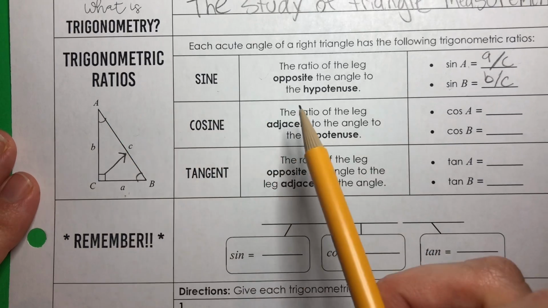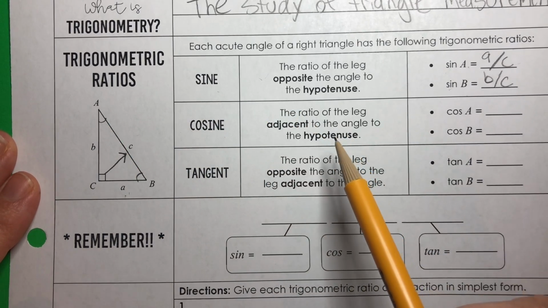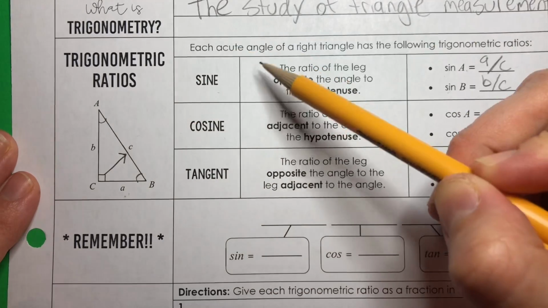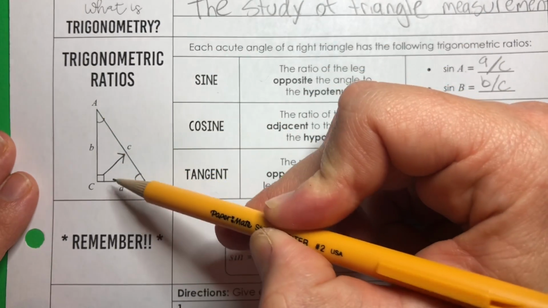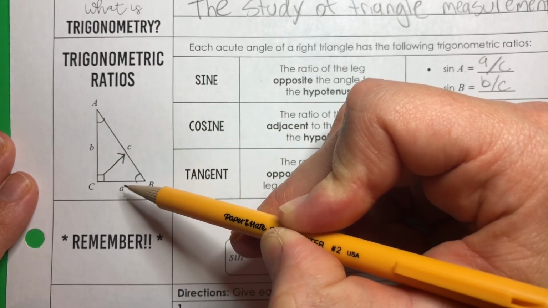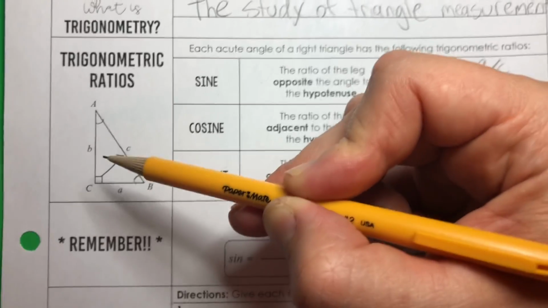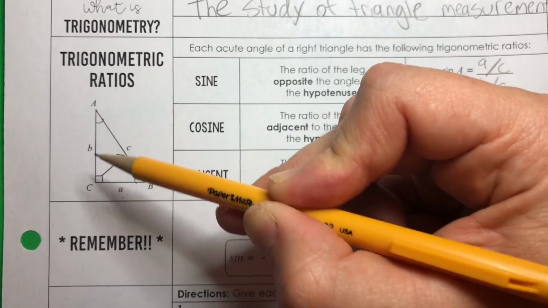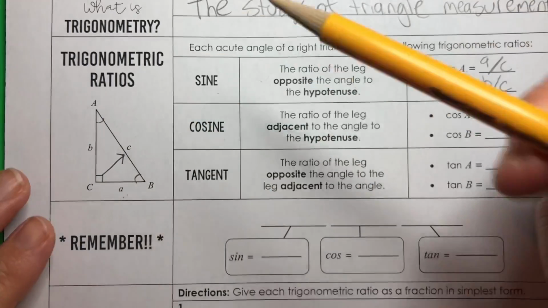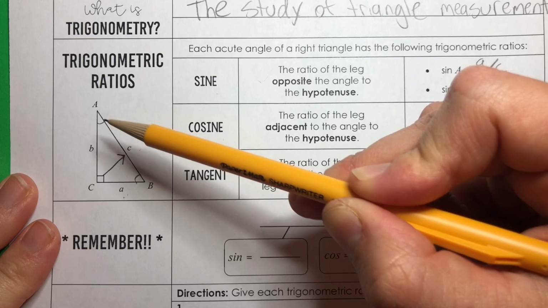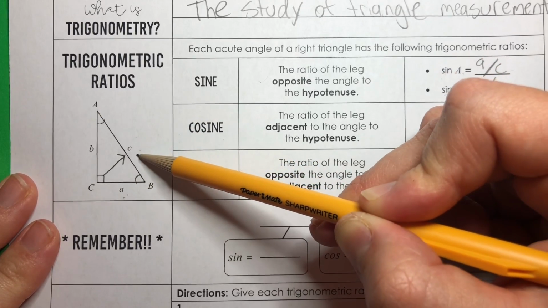So again, let's look at angle A. What is the leg adjacent to that angle? And then what's the hypotenuse? Well, adjacent means next to. Okay, so for sine, we were looking across from. What leg was across from that angle? Adjacent, you are looking next to it. Now, a lot of people say, well, how do you know which side next to it? There's two sides that are next to it, but this isn't called a leg. This side that also makes up angle A, that's your hypotenuse.